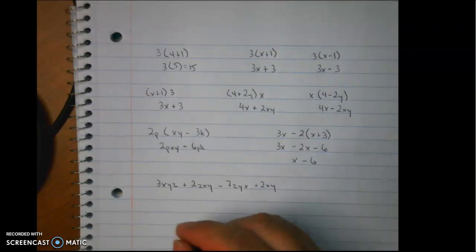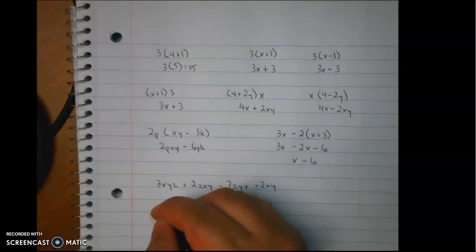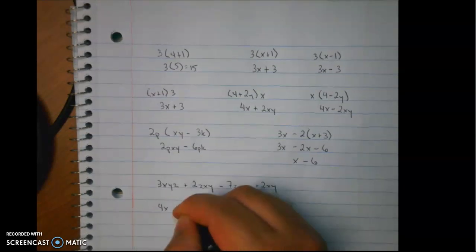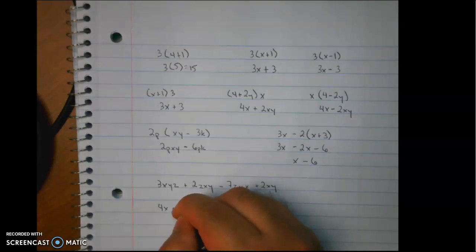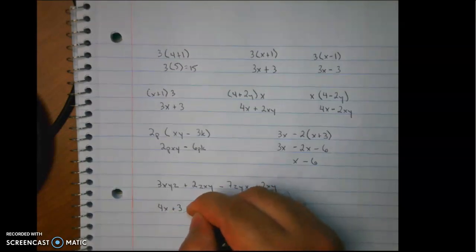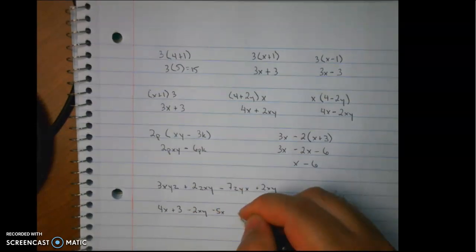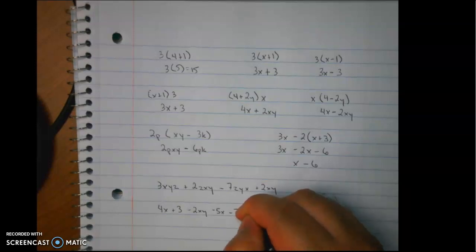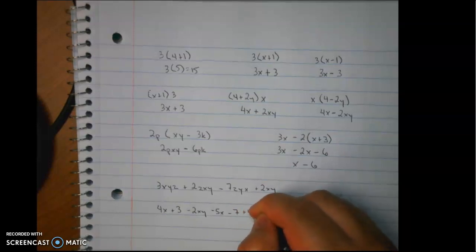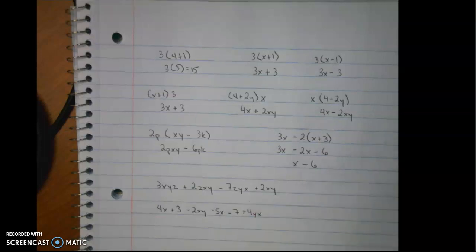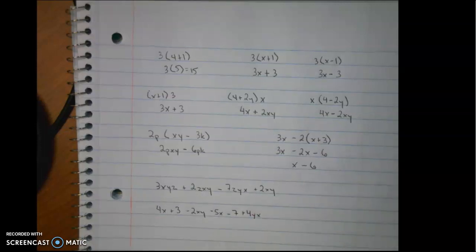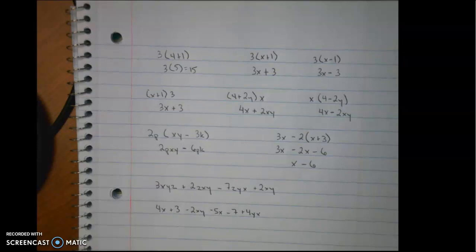And then the other one I want you to try is 4x plus 3 minus 2xy minus 5x minus 7 plus 4yx. Again, I don't want you to get hung up on the variables. I want you to be looking for like terms and simplifying those equations.